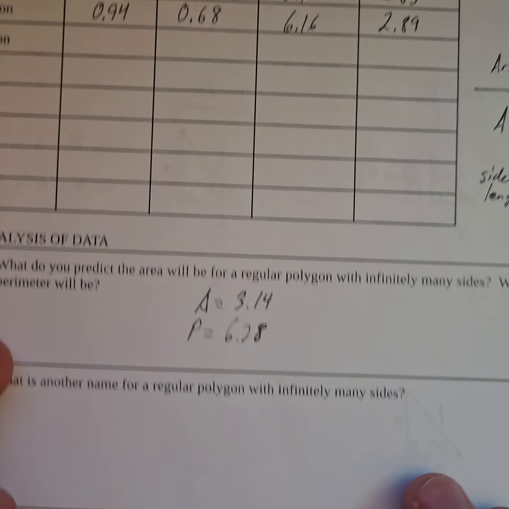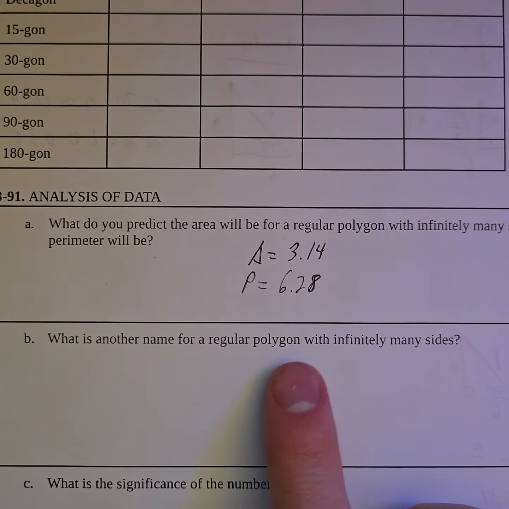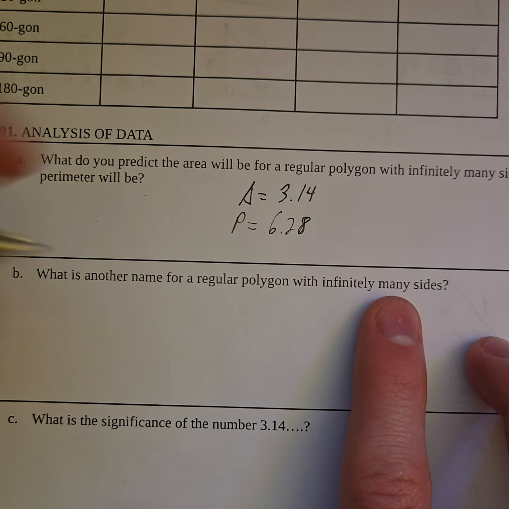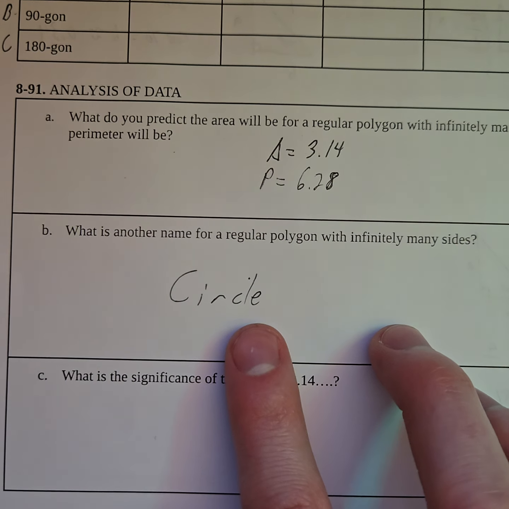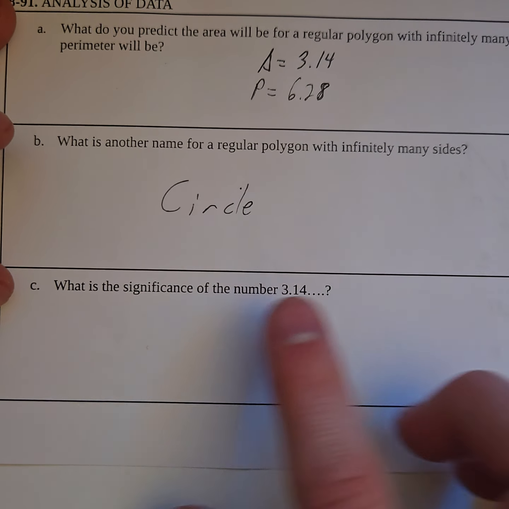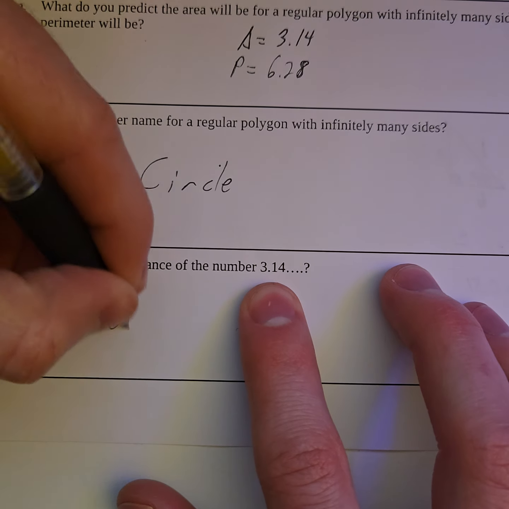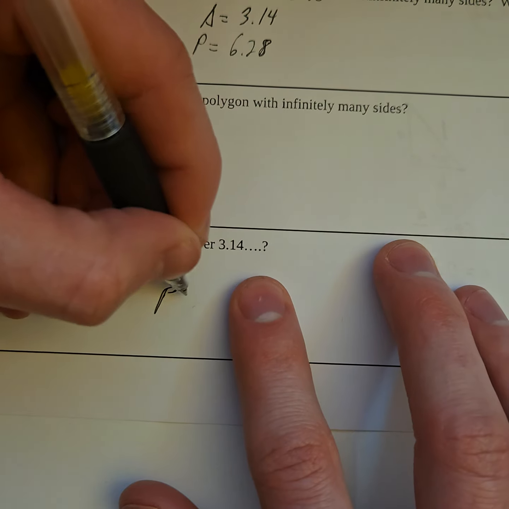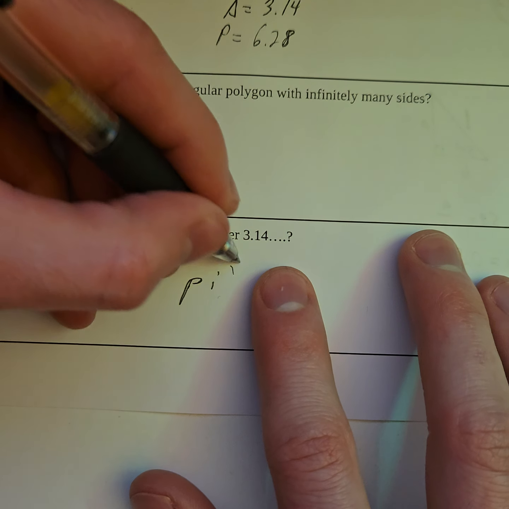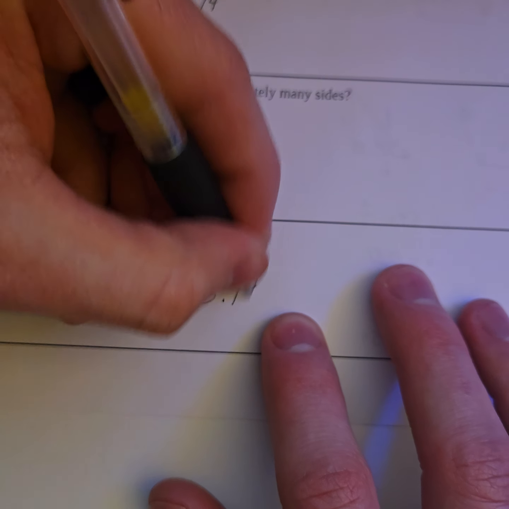Now, what does this mean with a polygon with infinite sides? What is another name for a regular polygon with infinitely many sides? I'm sure a lot of you would be shouting at the screen right now. It's a circle. That's a polygon with infinitely many sides. It's a circle. And what is the significance of the number 3.14? That is the number pi. You guys know that. You've heard about pi from the past. That is 3.14 approximately.